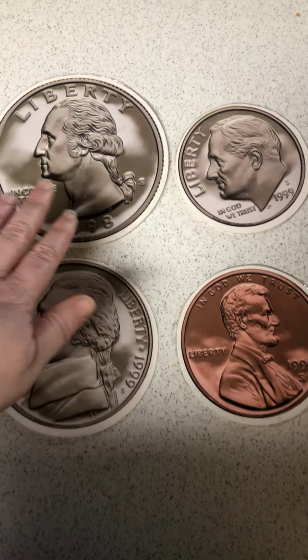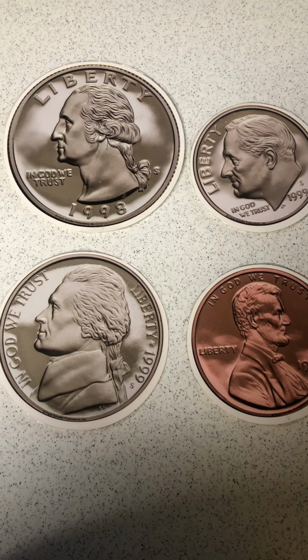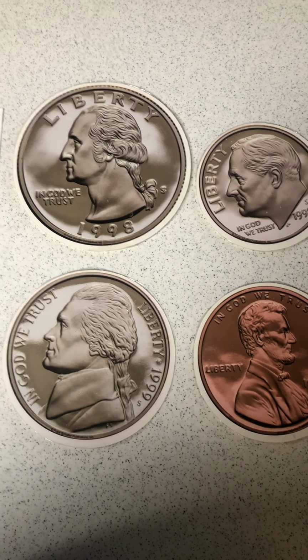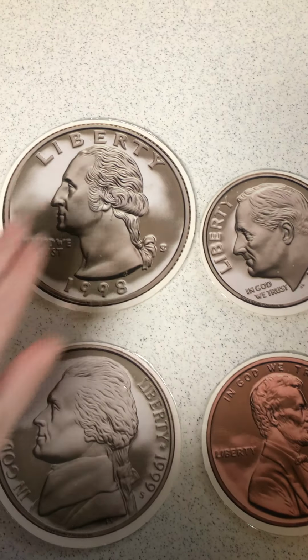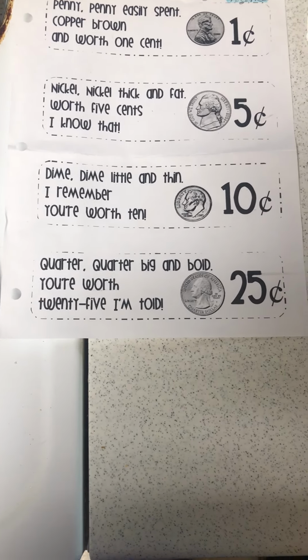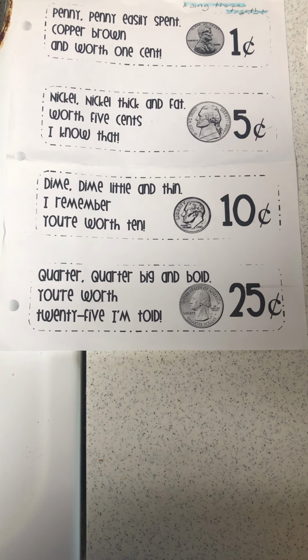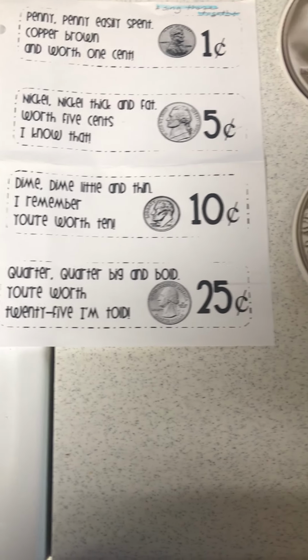So the first coin we learned about is the quarter. The quarter is the largest coin, and it's worth the most money. It's worth 25 cents, and it has George Washington on the front. And the poem goes, quarter, quarter, big and bold, you're worth 25, I am told.